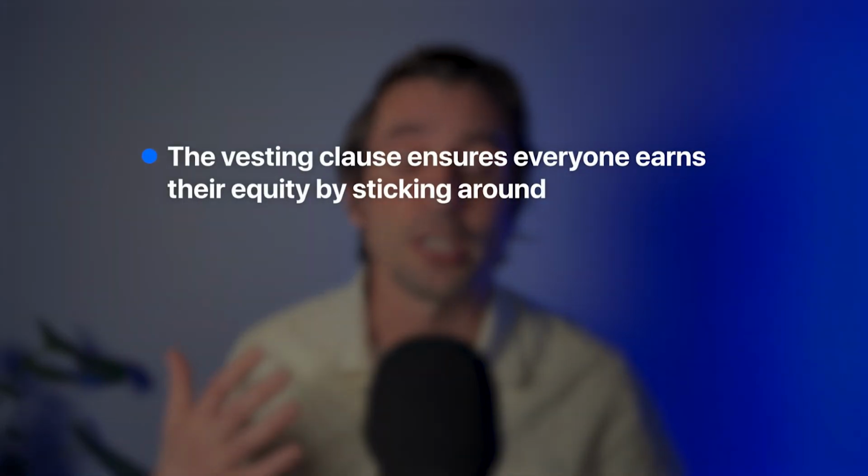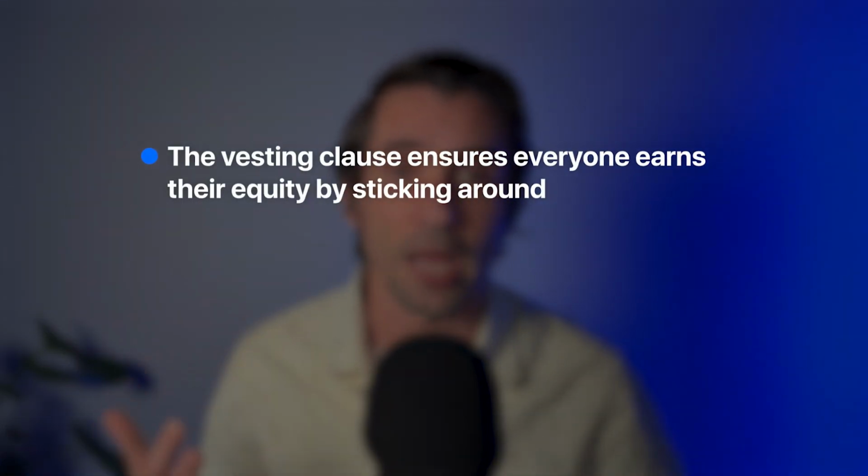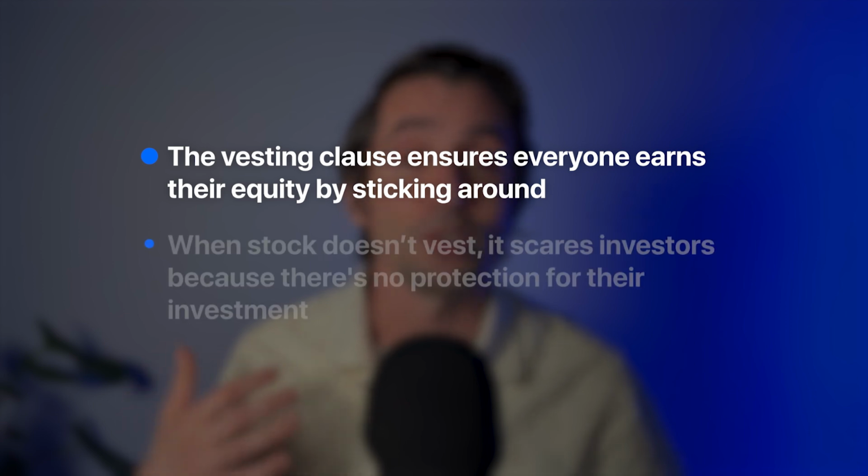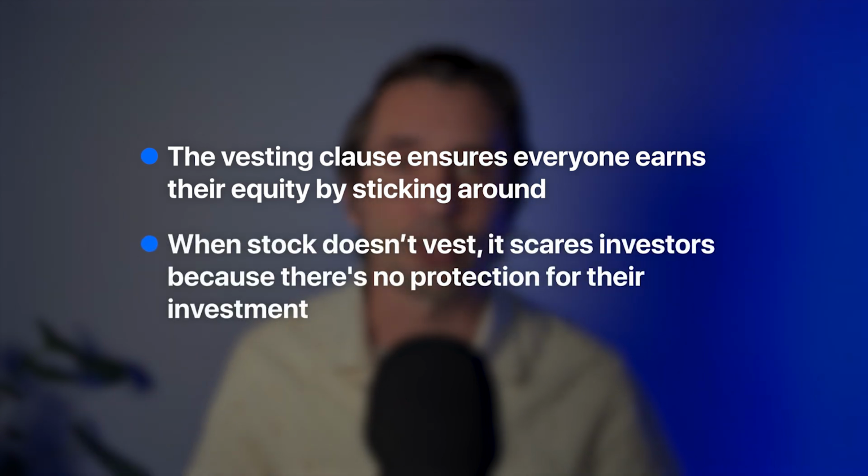Investors care so much about vesting because they want to make sure that if they put $1 million into your company, the founders aren't just going to leave. The vesting clause ensures everyone earns their equity by sticking around. And when stock doesn't vest, it scares investors because there's no protection for their investment. After all, they are investing in you and your people, and they need you to stick around to execute on the business plan they just bought into.